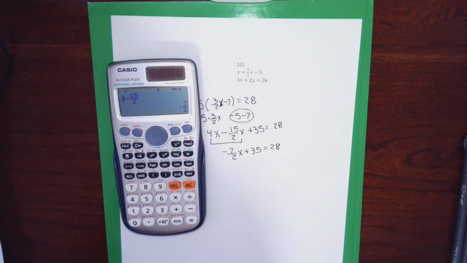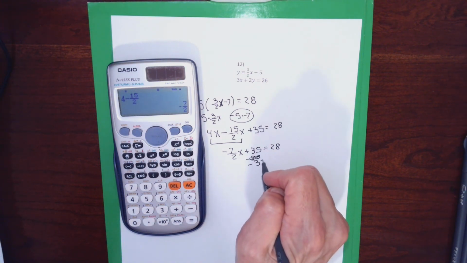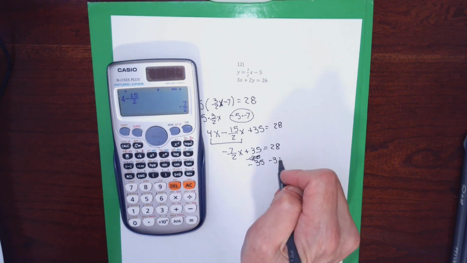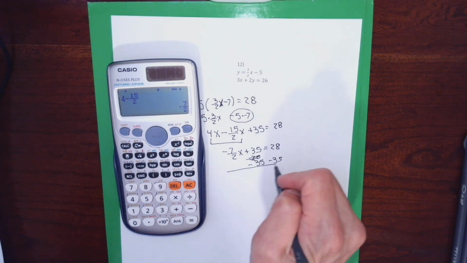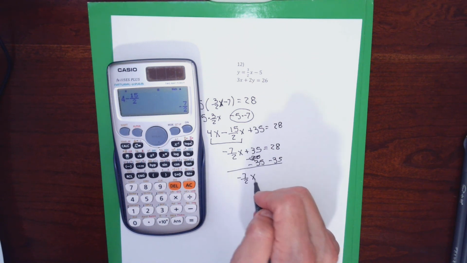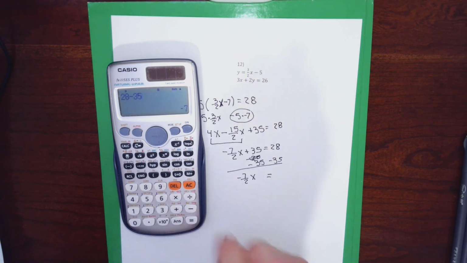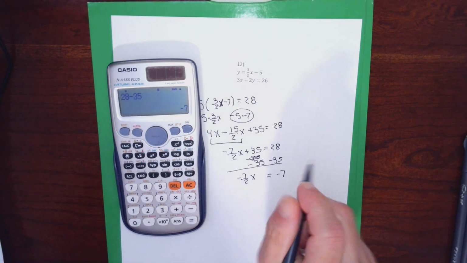Really going to rely heavy on my calculator for the fraction so I don't make a mistake. Now I'm going to minus 35 minus 35. On the left-hand side, when I minus the 35, I'm left with a minus 7 halves x. On the right-hand side, I'm left with a minus 7.